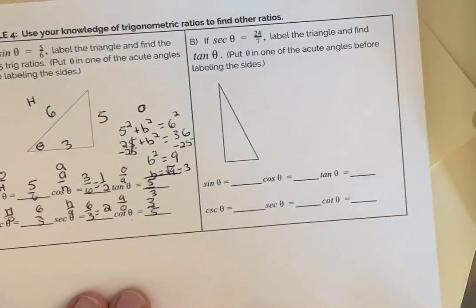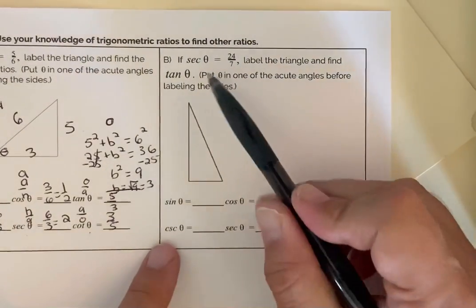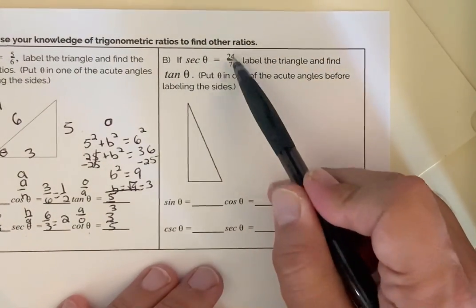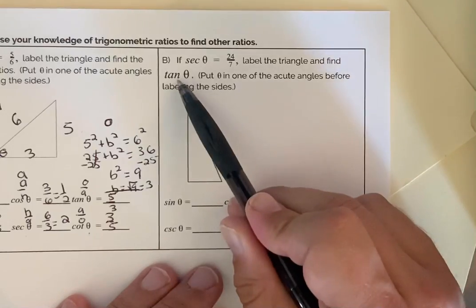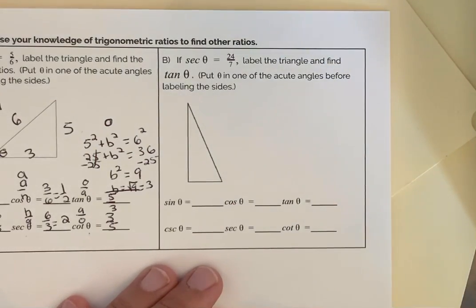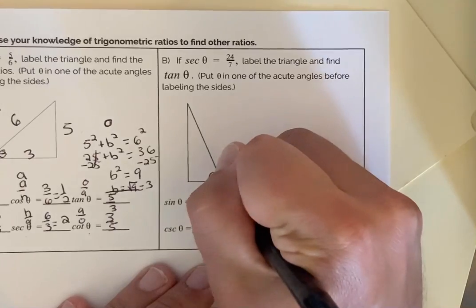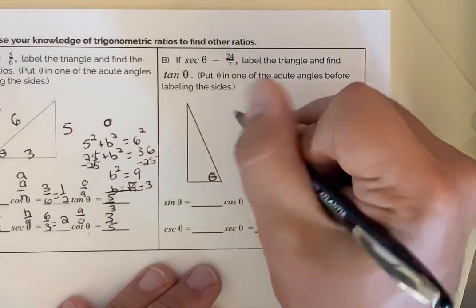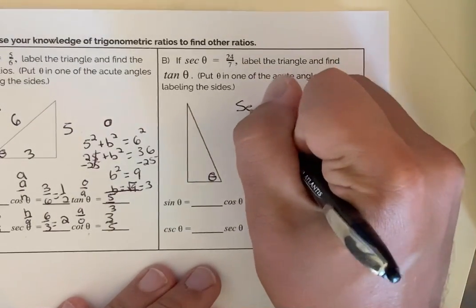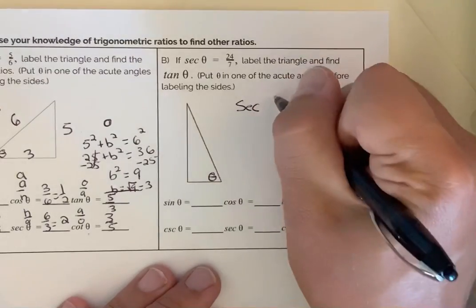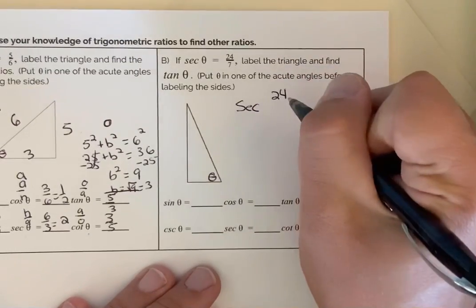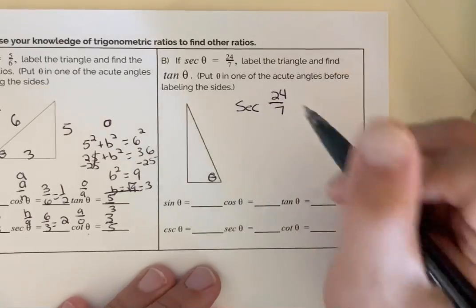So now, as I look into part B, if the secant of theta is 24 over 7, label the triangle to find the tangent of theta, and we're going to find all of the ratios. So I'm going to call this side theta. And then again, we have the secant is 24 over 7.